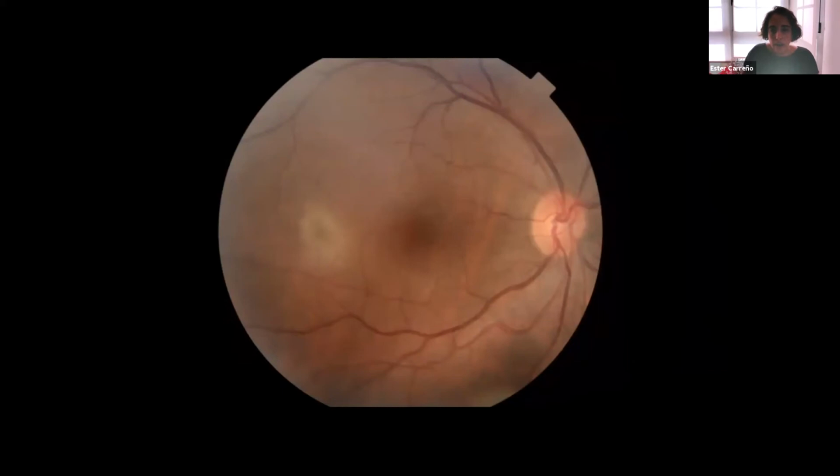And also OCTA can help us a little bit, because in the BKH patients, we usually see these dots in the choriocapillaris, but it's also very difficult to segment because of the choroidal folds. And also fluorescein angiography and ICG can help us to diagnose something that is probably not uveitis.